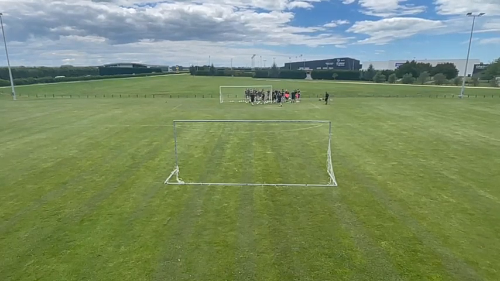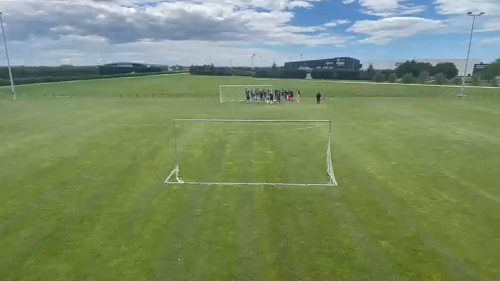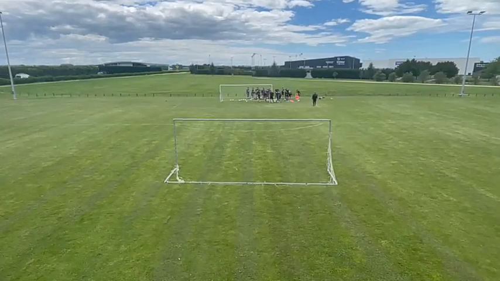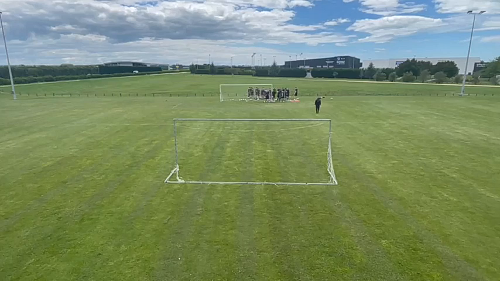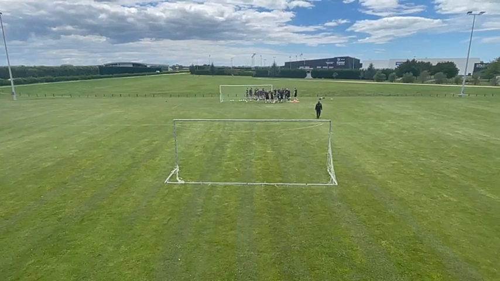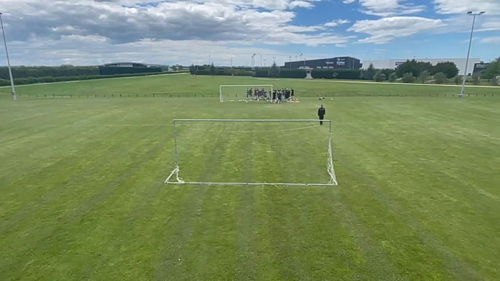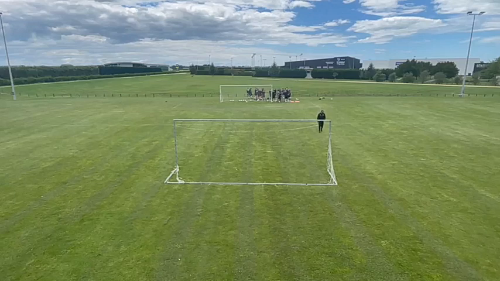Okay, coming over. I want you to get into groups of 5. Groups of 5, just where you're sort of standing. Coming over, players. No, your keepers can get involved actually, yeah. So go and find a group of 5.